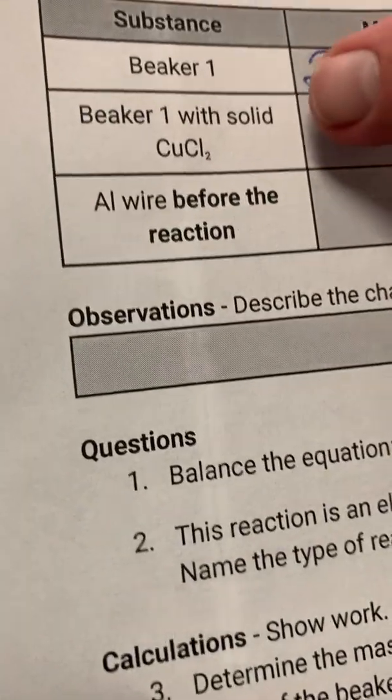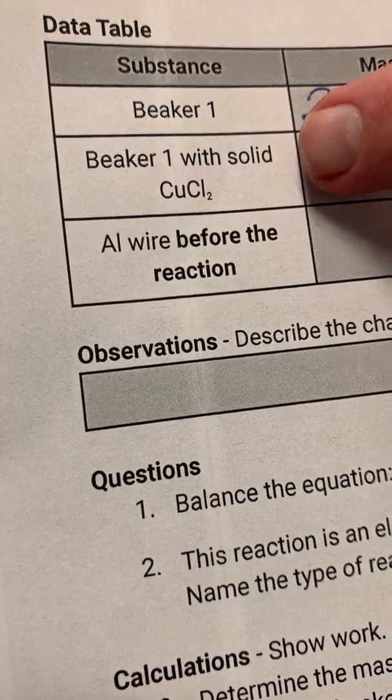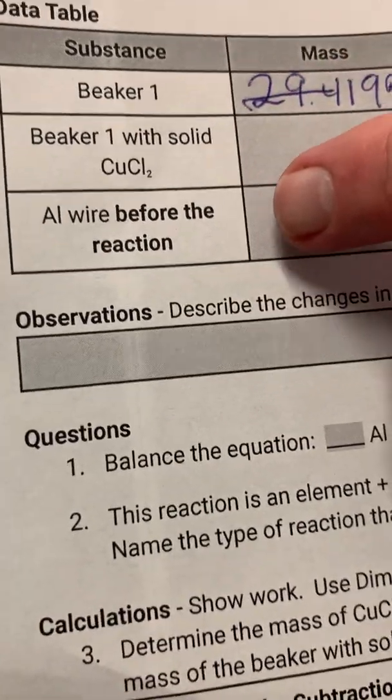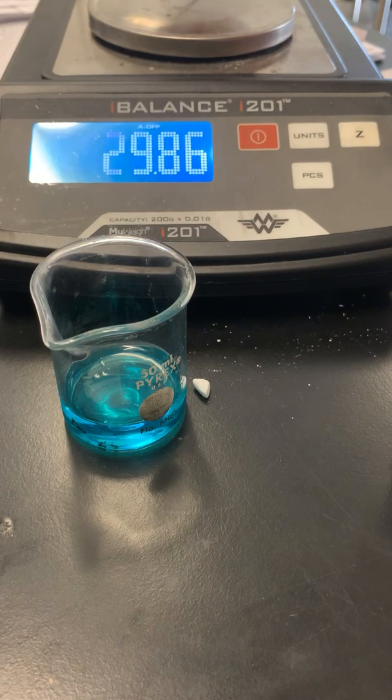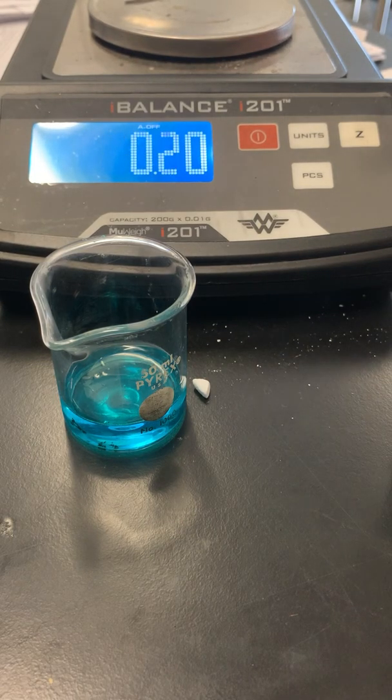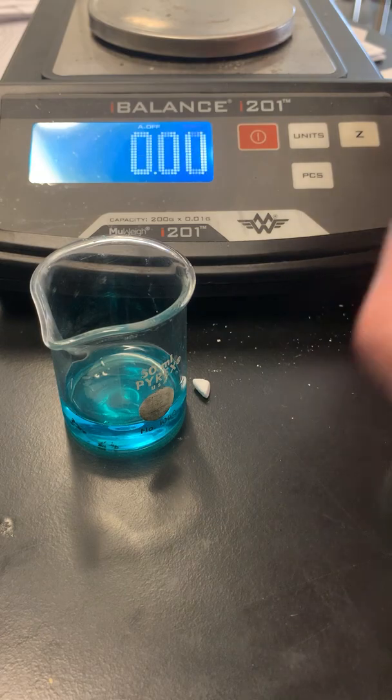We added one more, 29.43. And then the aluminum wire, and my aluminum wire weighs 0.2 or 0.19.